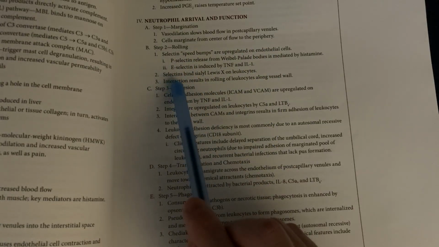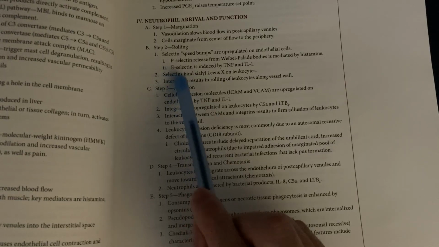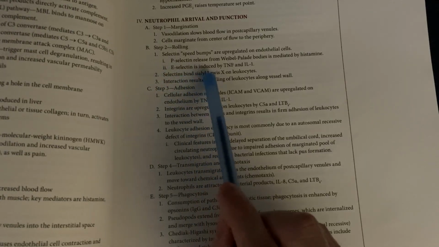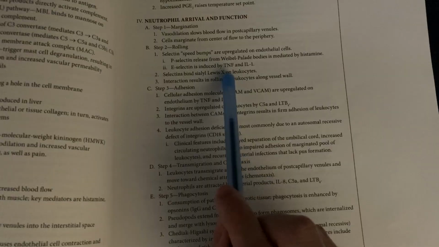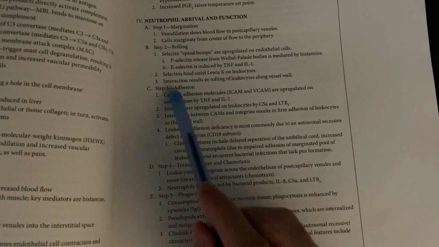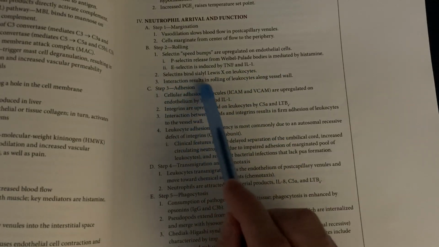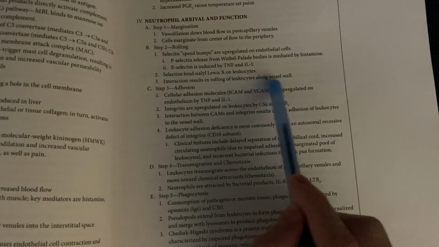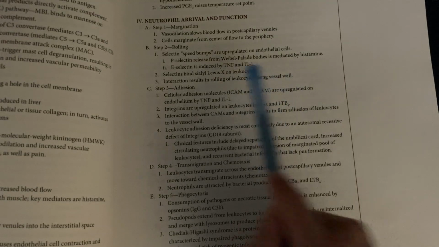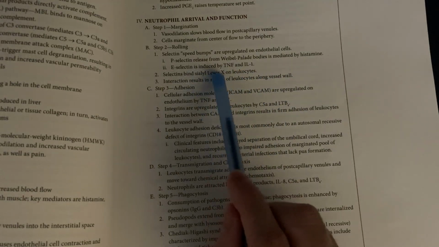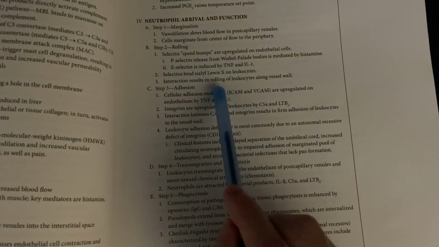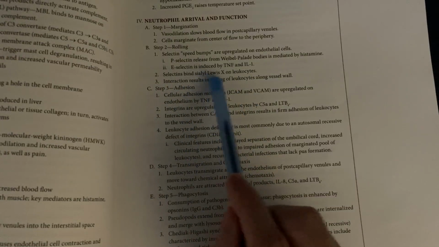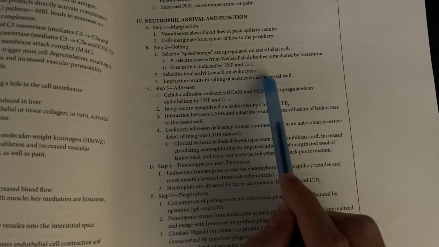And then these selectins will bind to the sialyl-Lewis X on leukocytes. And the interaction results in the rolling of leukocytes along the vessel wall. So leukocytes have sialyl-Lewis X, and this interaction results in the rolling of leukocytes along the vessel wall.